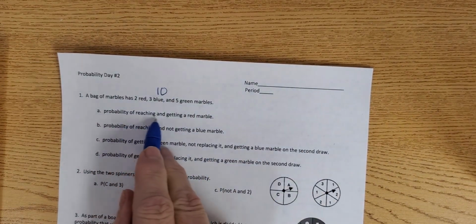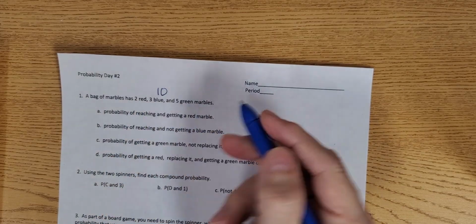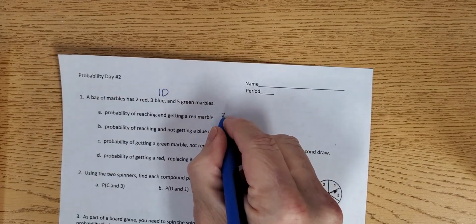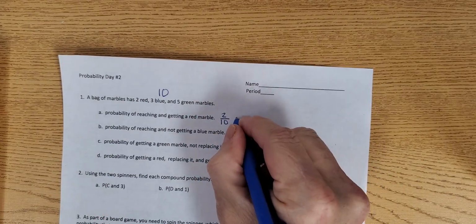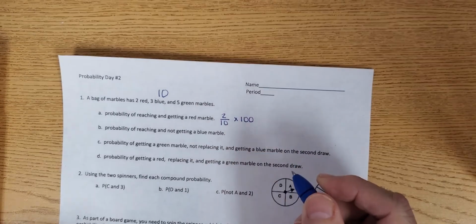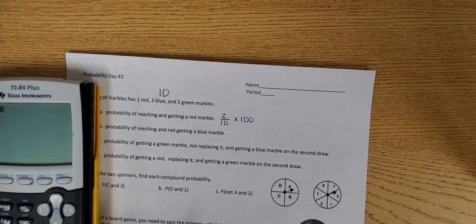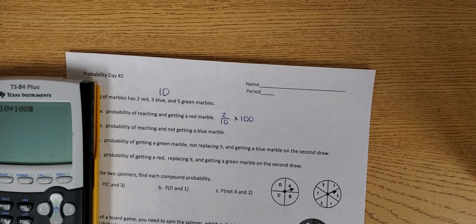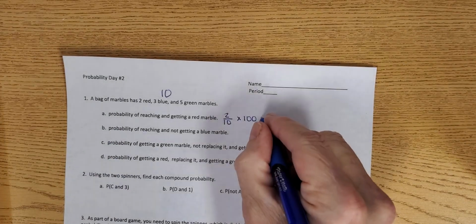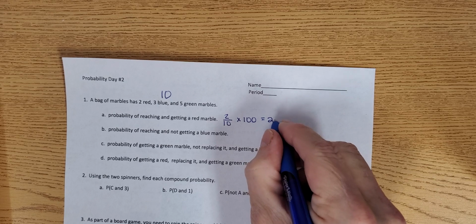All right, so we reach in and get a red marble. Okay, there's 10 marbles altogether. There's only 2 red ones, so we say 2 over 10. And then to get a percent, you always multiply by 100. Okay, so that's 2 divided by 10 times 100 would be 20%. Okay, most of y'all know 2 out of 10 is 20% anyway.